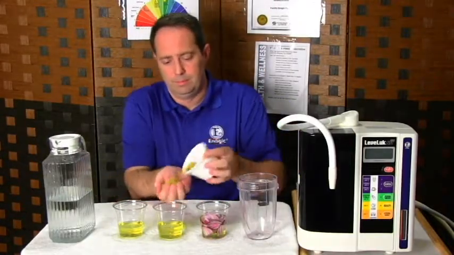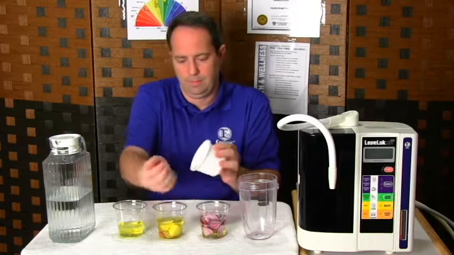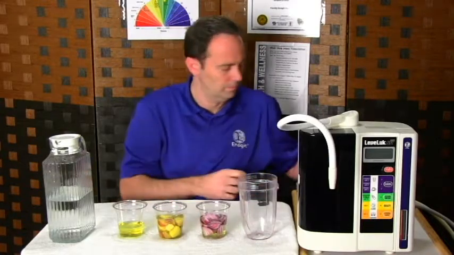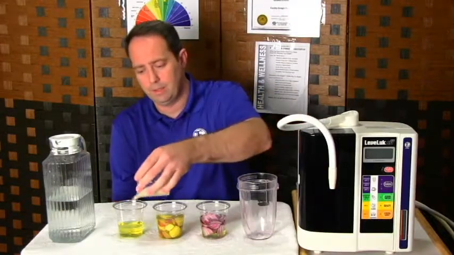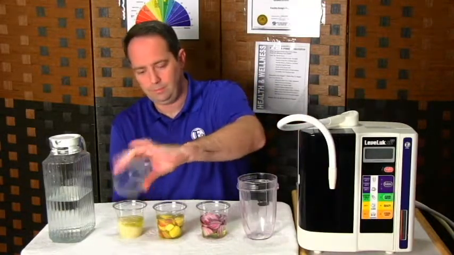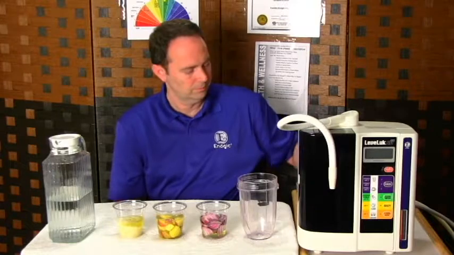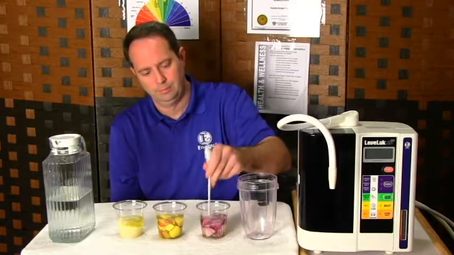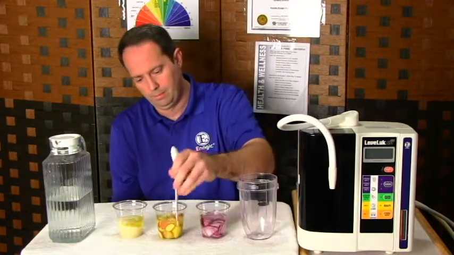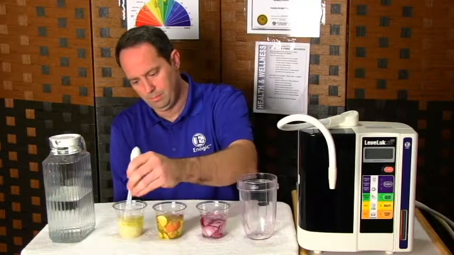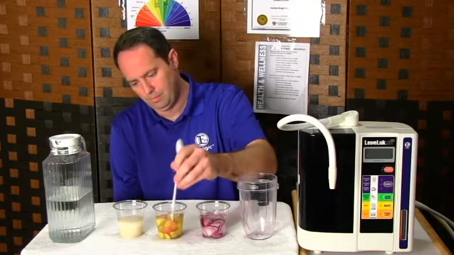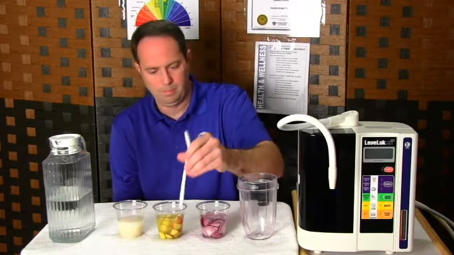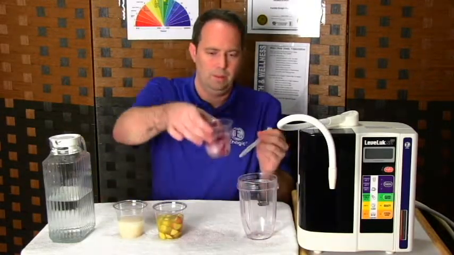Potatoes. And regular white rice. So here are the onions.